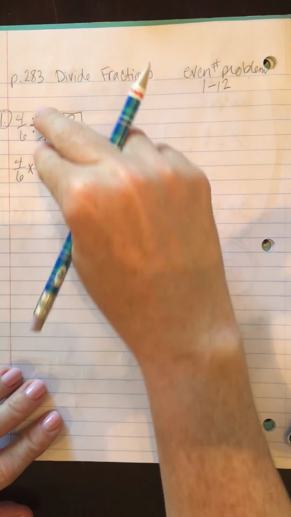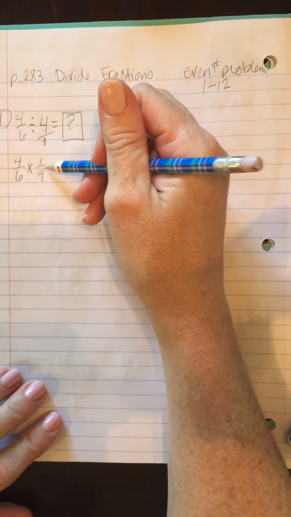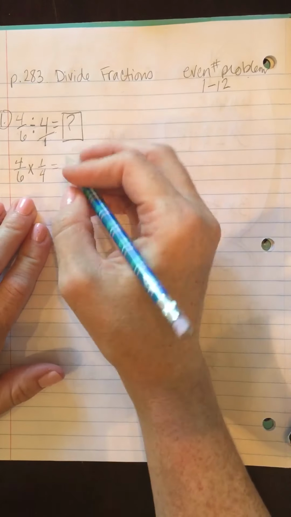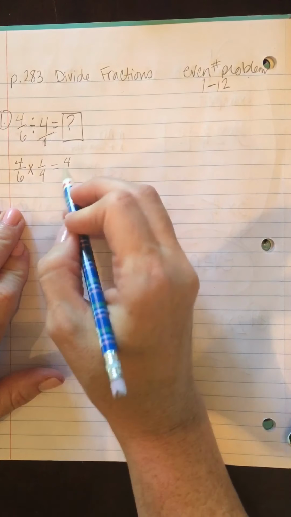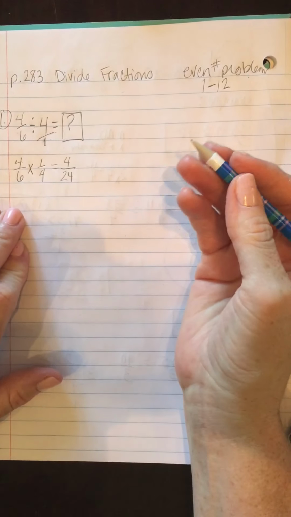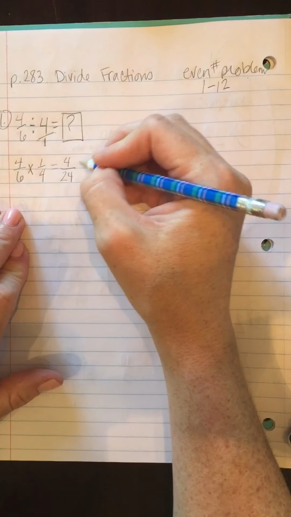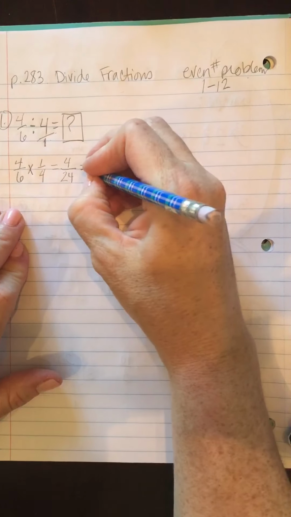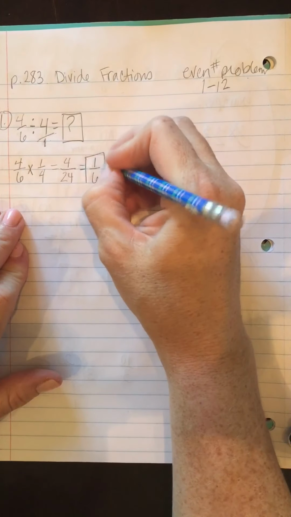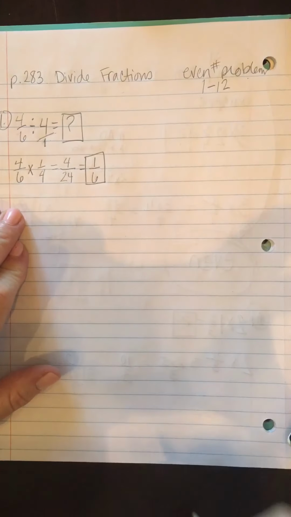Whenever you get the reciprocal fraction for the second fraction, it's flipped, then you just multiply across. 4 times 1 is 4. 6 times 4 is 24. There's your new fraction. Then you have to put it into lowest terms. I know that 4 can go into 24, so 4 can go into itself 1 time, 4 can go into 24 6 times. That's going to be my answer, 1/6.